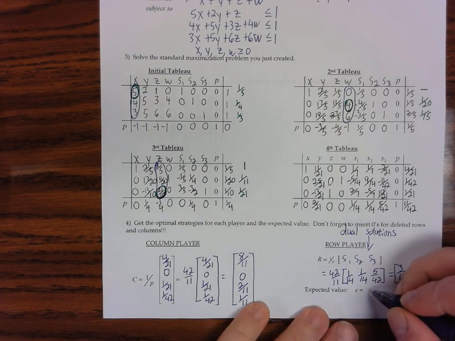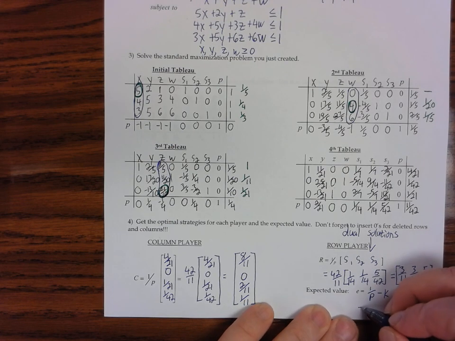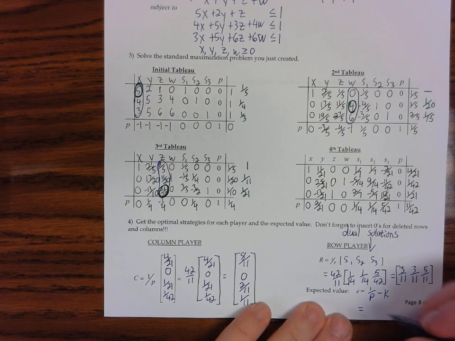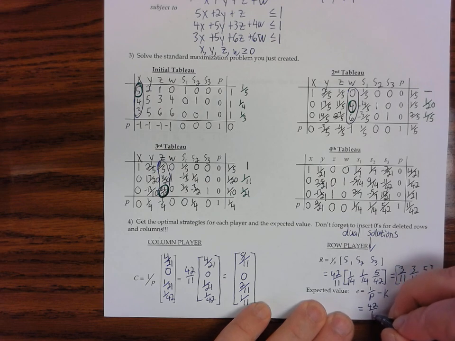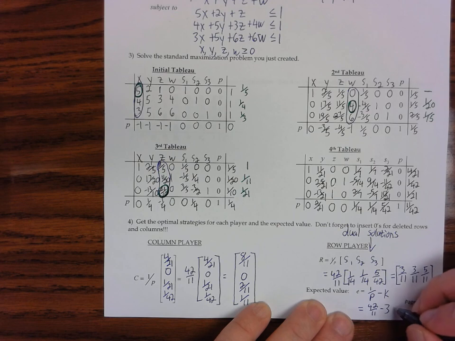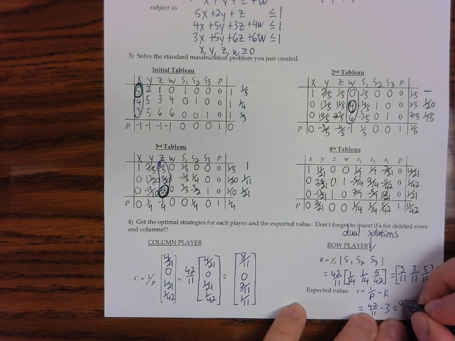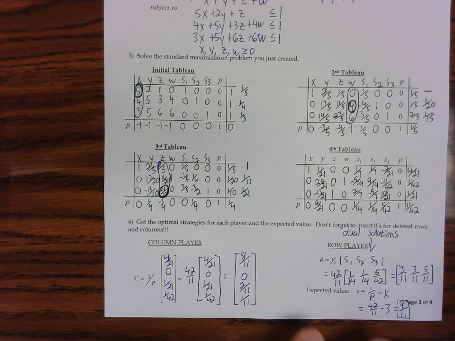The expected value, 1 over P minus K. So the reciprocal of P, 42 over 11, minus K. We said K was 3. So 3 is 33 over 11. 42 minus 33, 9/11. And so this game would favor the row player.